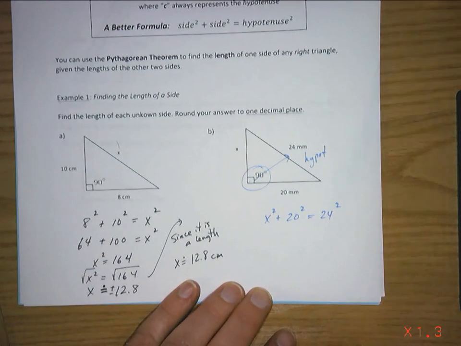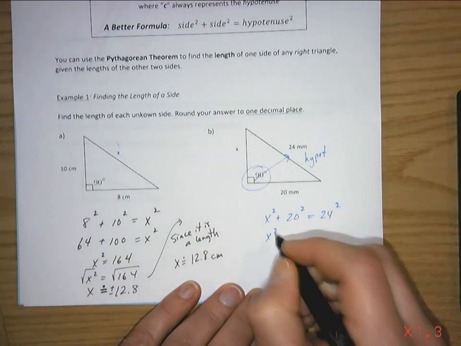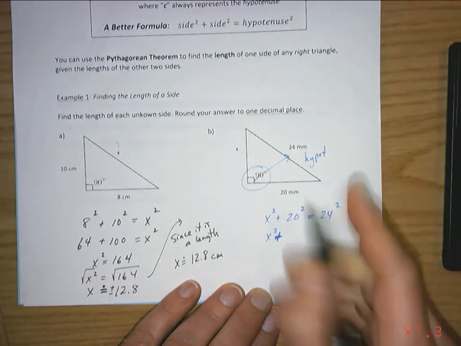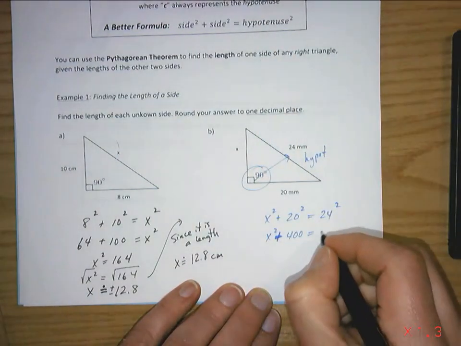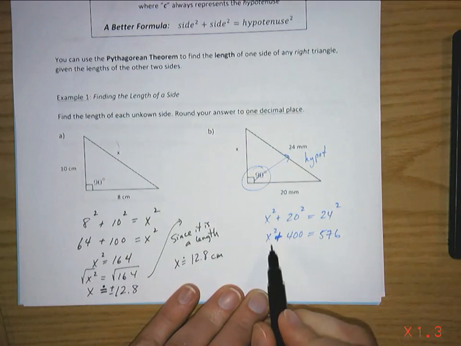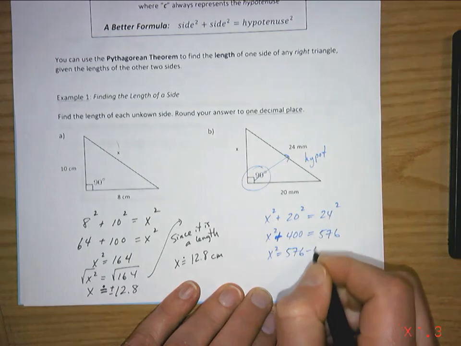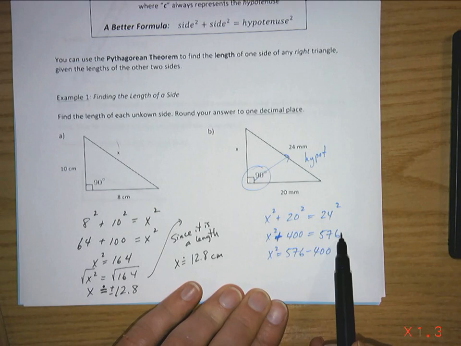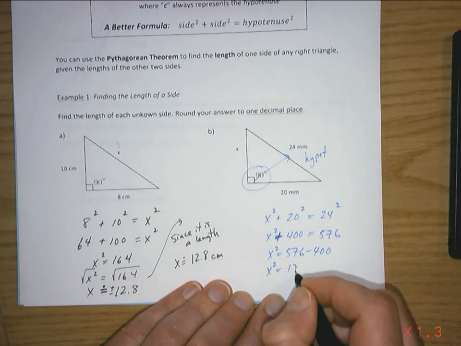So this one's set up just a little bit differently. I'm going to try focusing here a little bit, see if this comes in a bit better. Okay, so I've got x squared plus 20 squared, which is 400, equals 24 squared, which is 576. I need to get x squared by itself, so I'm going to move the 400 over. Now be careful with that moving over idea. Remember, I'm taking 400 away from this side, so I take 400 away from this side. That's going to leave me with x squared equals 176.